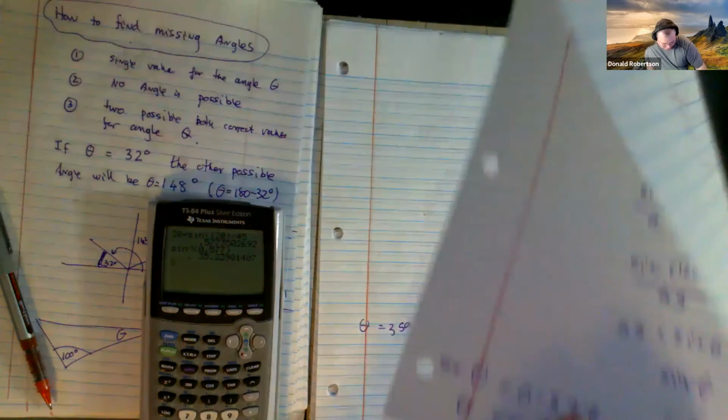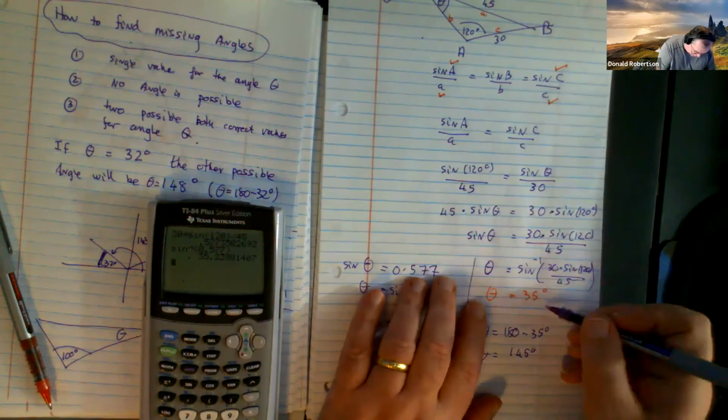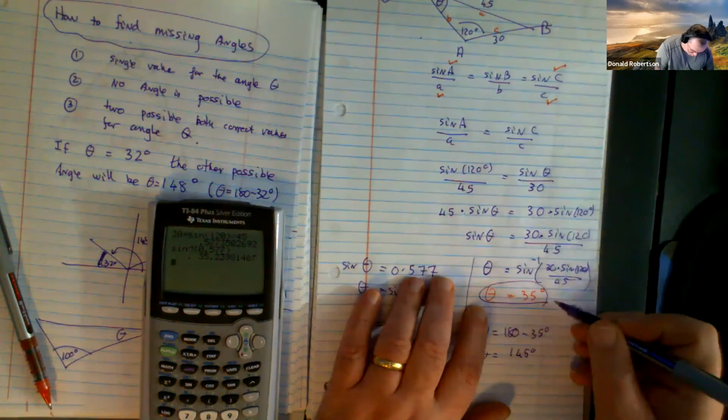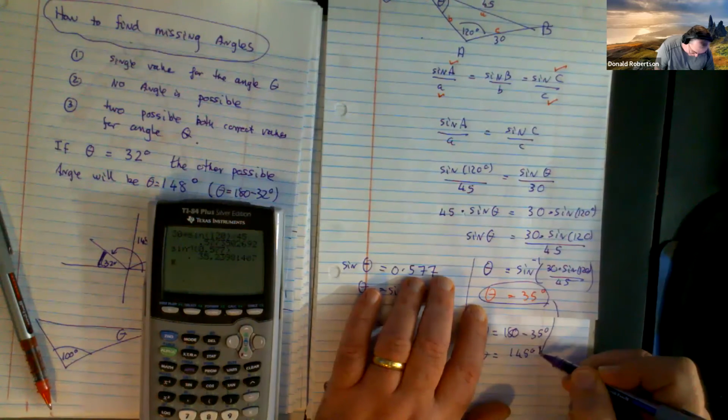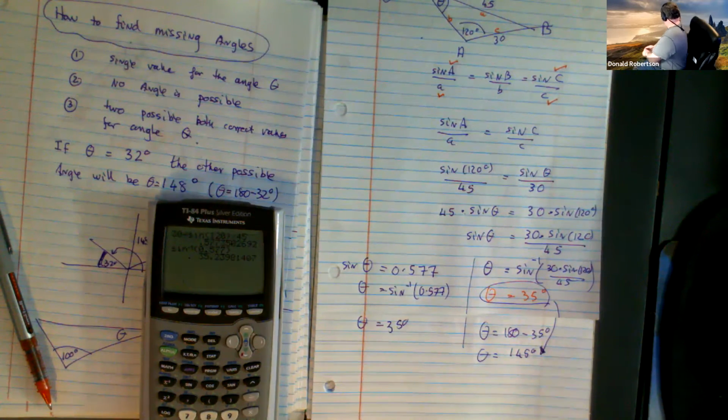So whenever you get a missing angle, the one that you'll get from the calculator, always have a look at the other possibility to see whether it fits, because it could be that there's two correct answers. Are we good with that?